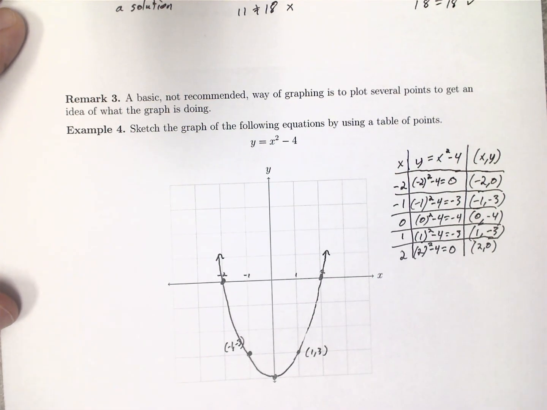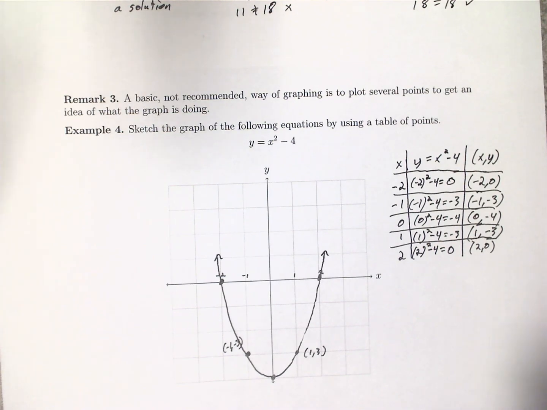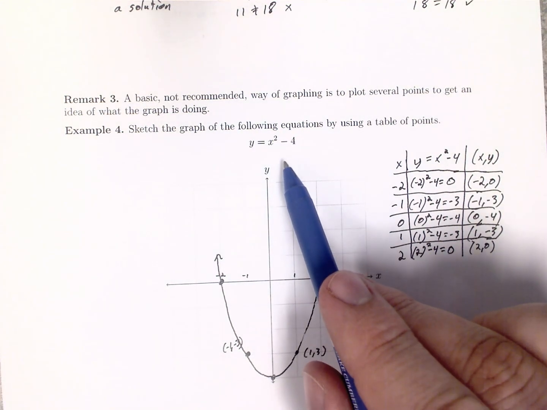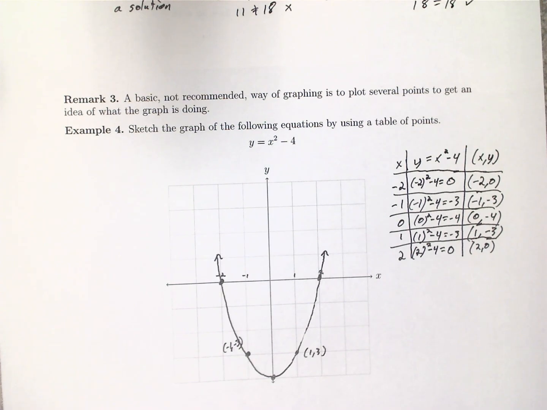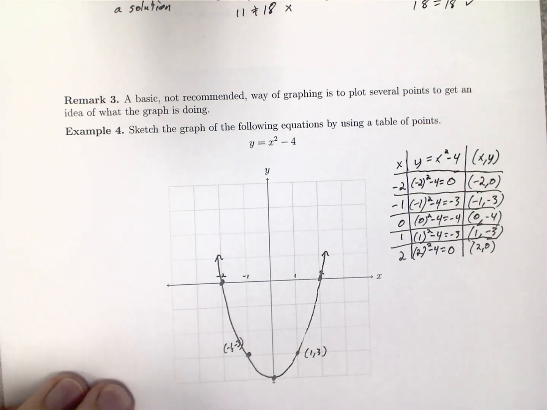We're going to talk about a better, more efficient way to graph this in the future, but for right now, this is a reasonable choice. And it leads in as a good discussion point for our next topic, which is intercepts.